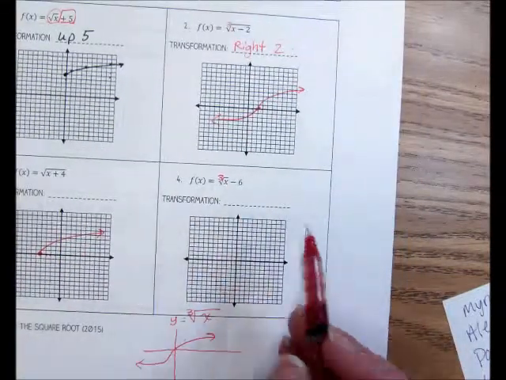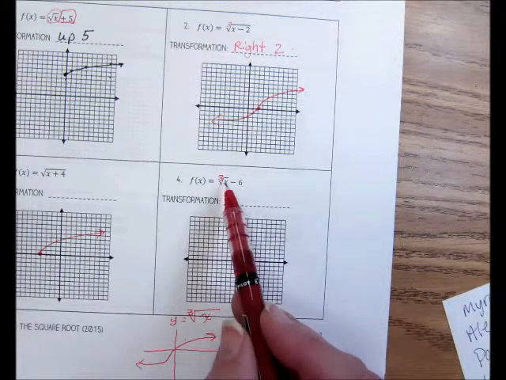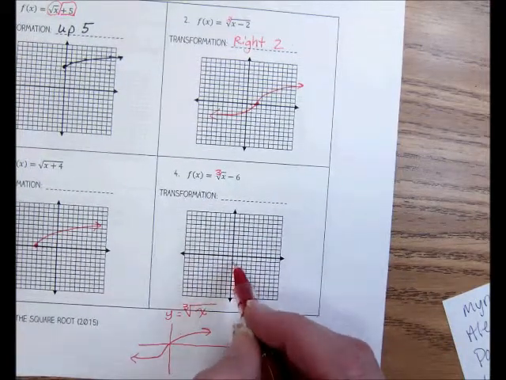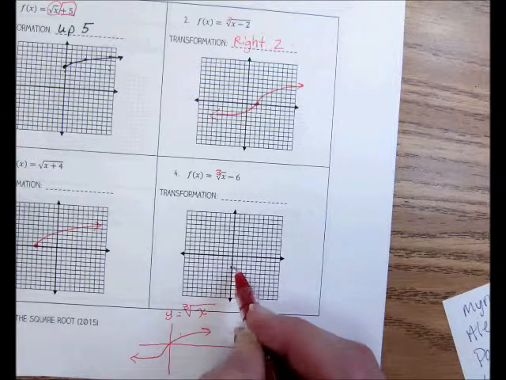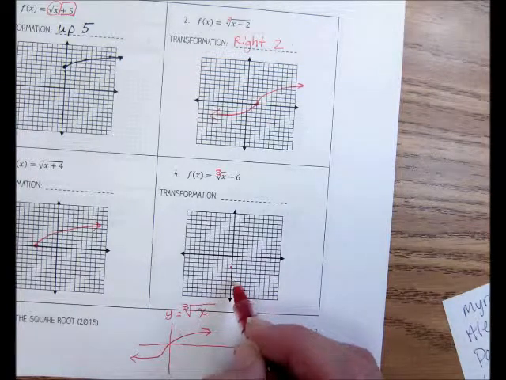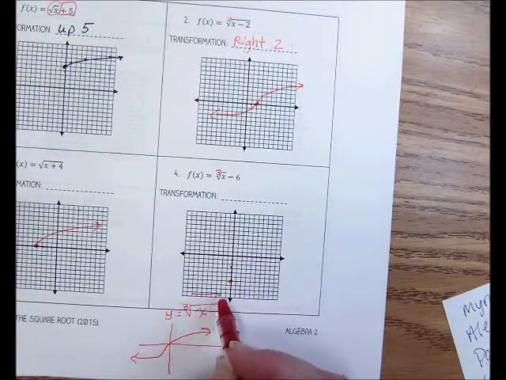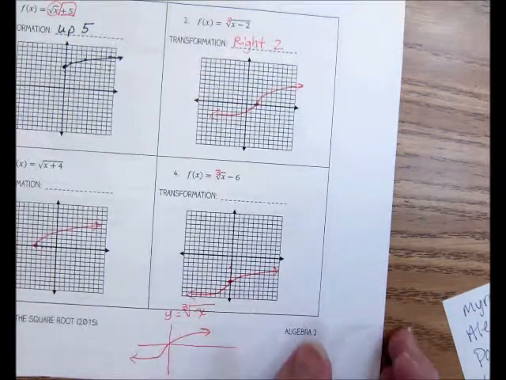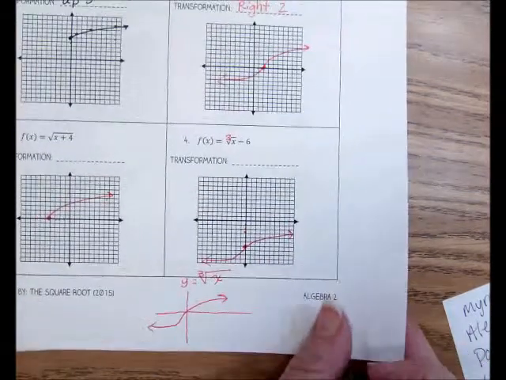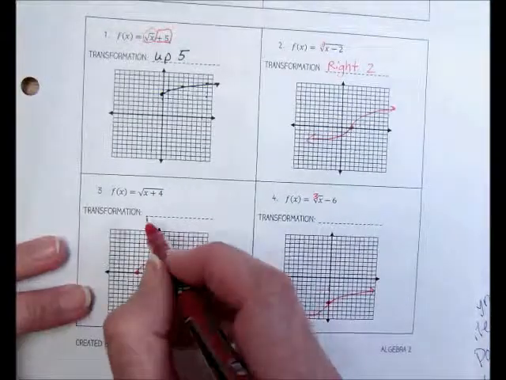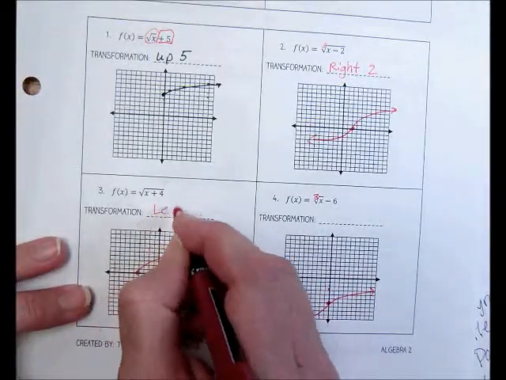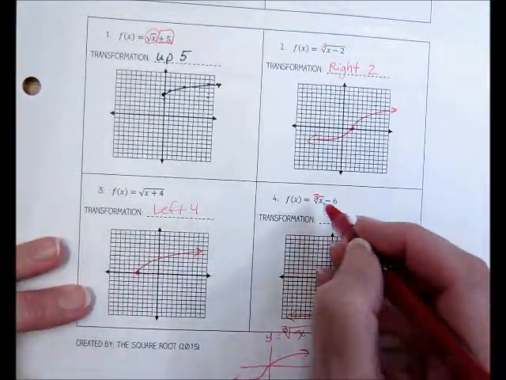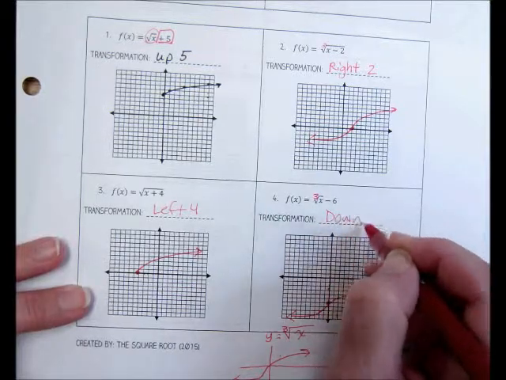And over here, I'm back to where it's the cube root, and I know I'm going to go down 6. 1, 2, 3, 4, 5, 6. And I just do my parent function again, but it's passing through the point 0, negative 6 this time. Flipping it over, some of these change a little bit. So I forgot to do my transformations here. I'm going to go left 4 is my transformation, and down 6.